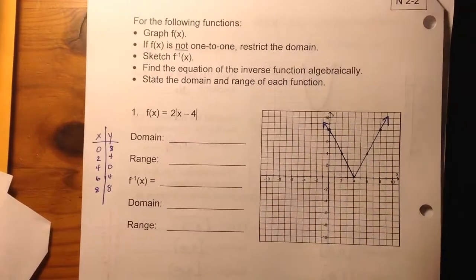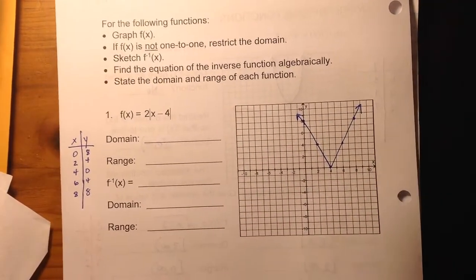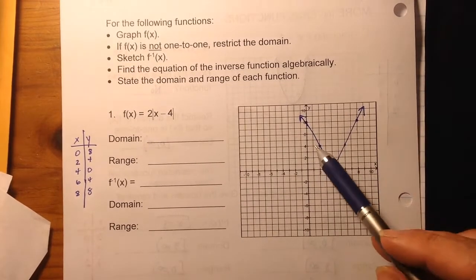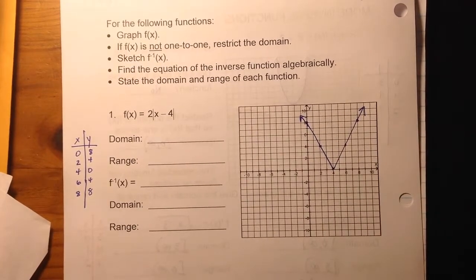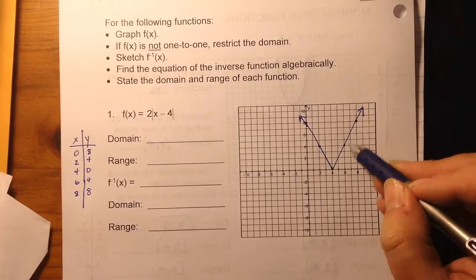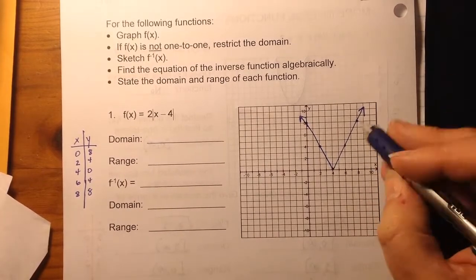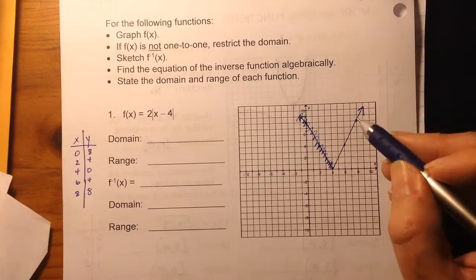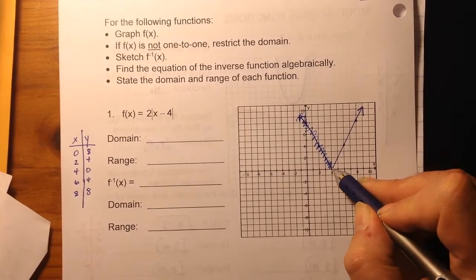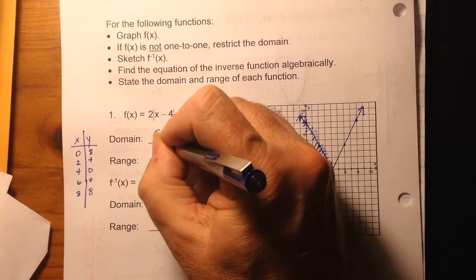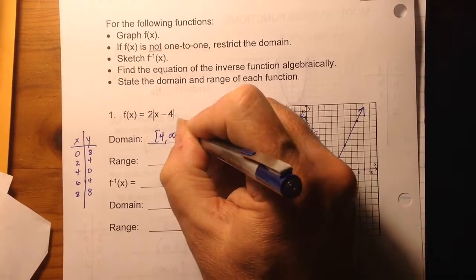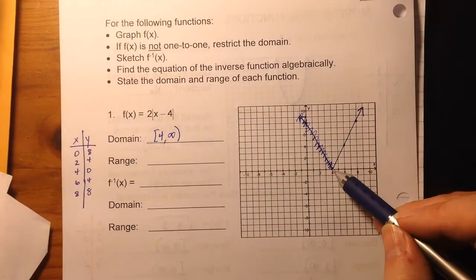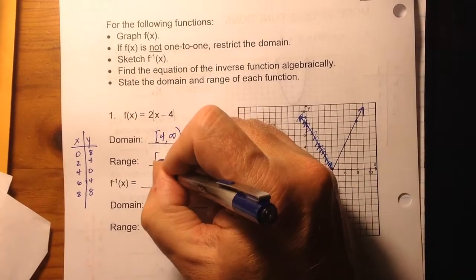So clearly, looking at the graph of this, this is not one-to-one. It does not pass the horizontal line test. So I'm going to restrict the domain. And again, I'm going to take the right half of it. So I'm going to basically disregard this part, and I'm going to say the domain is going to go from 4 to infinity. My range is going to go from 0 to infinity.